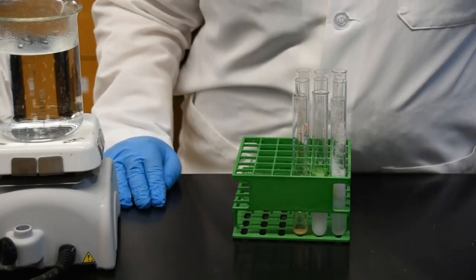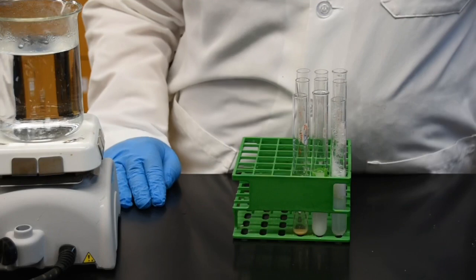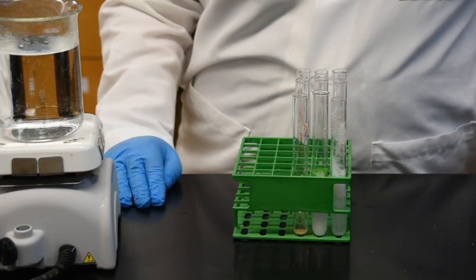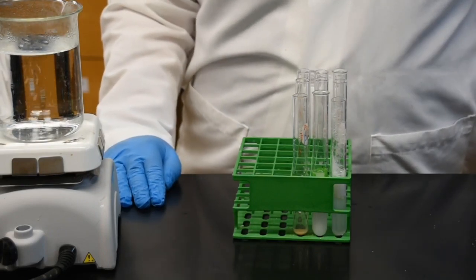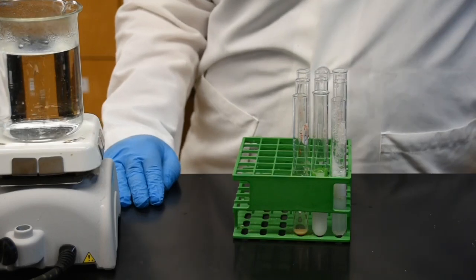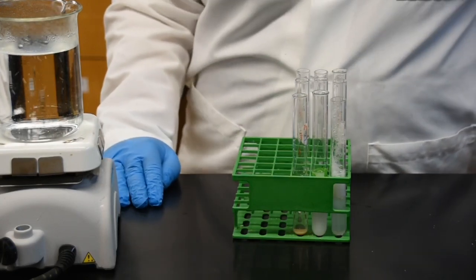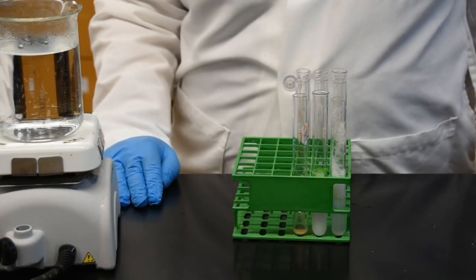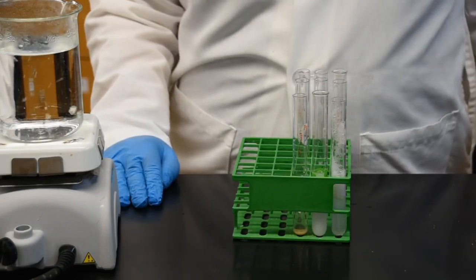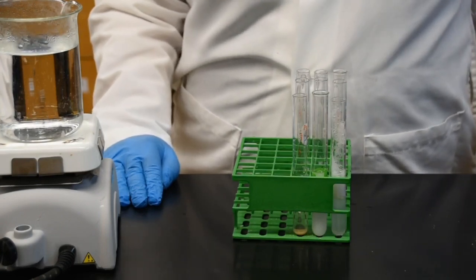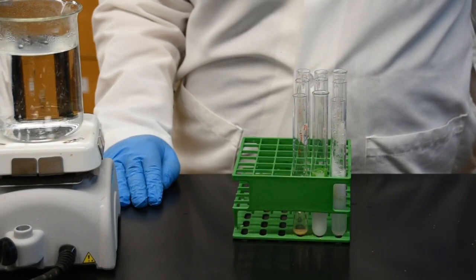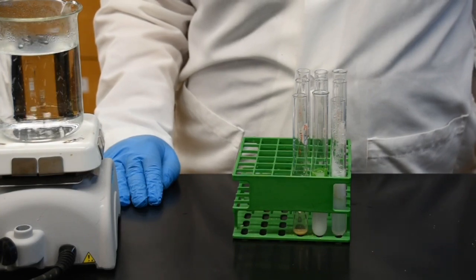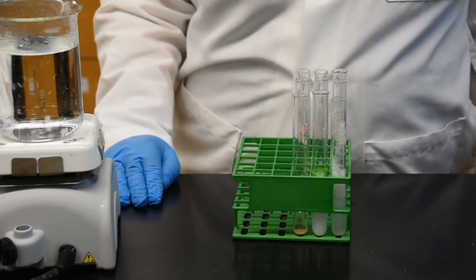For today, we're only going to experiment on 2 of the main food groups. The first is carbohydrates. We're going to look for 2 types of carbs: starch, which is a complex carbohydrate, as well as simple sugars, like your glucose and sucrose. And we're also going to take a look at proteins and see if our sample contains proteins.